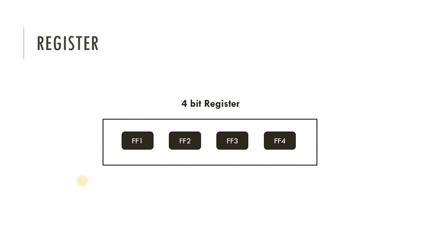As I said, suppose this is a 4-bit register. We already know that a register contains flip-flops. So a 4-bit register means it contains 4 flip-flops: flip-flop 1, 2, 3 and 4. Each has a size of 1 bit, which is why it is called a 4-bit register. Suppose the size of the register is n bits; it means there are n flip-flops in it. There are many flip-flops, and we are merging them into one small device, and that small device is called the register. Now I hope you are all clear on what a register is.